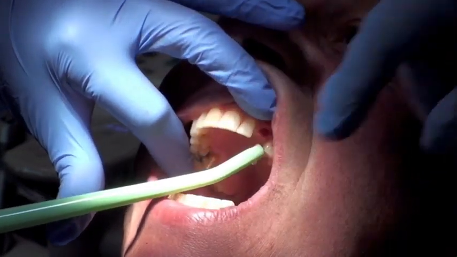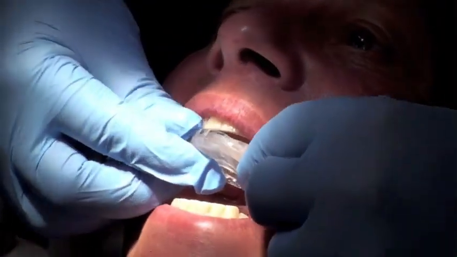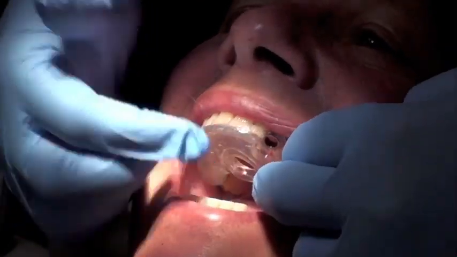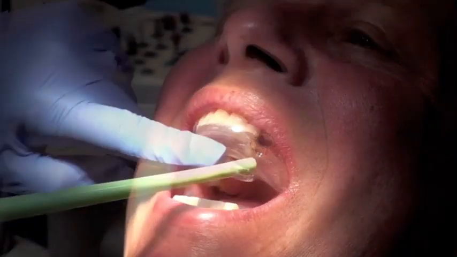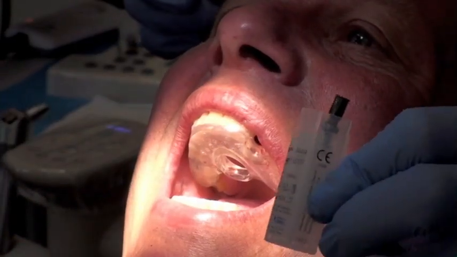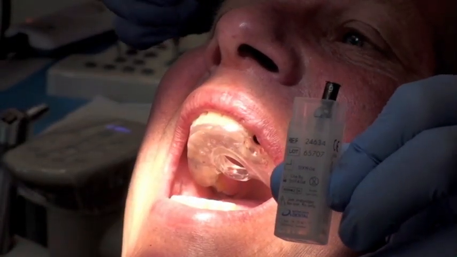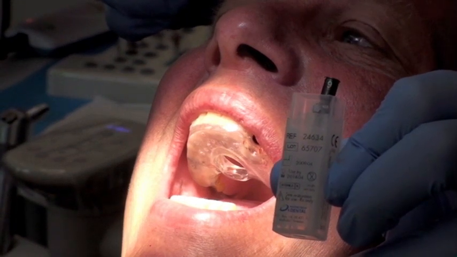Heavy irrigation to remove any tissue tags that may be placed or displaced at the base of the osteotomy. We're reseating the guide in this case so that we can actually place the implant through the guide. The master sleeve that you see in the guide allows us to truly have guided implant placement.